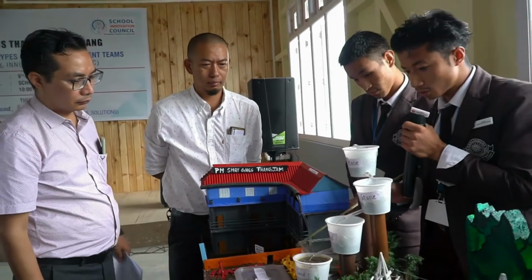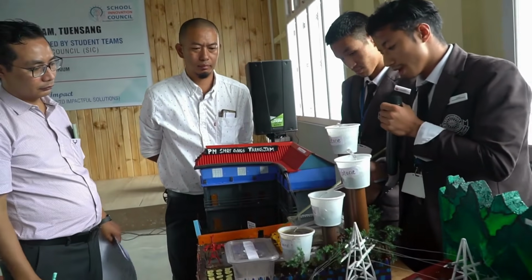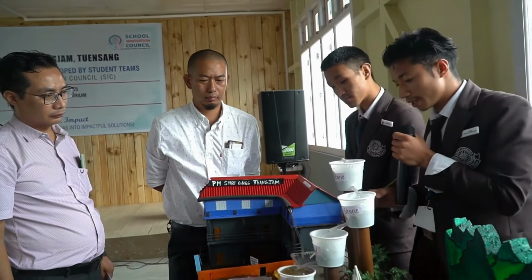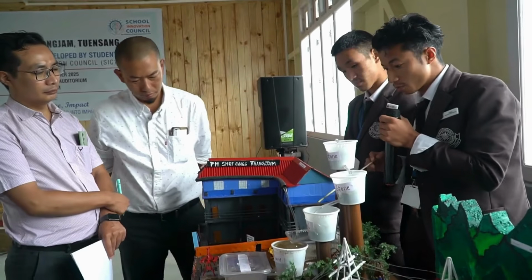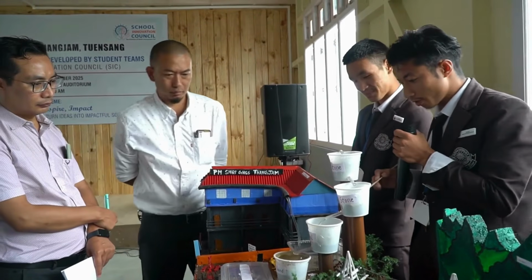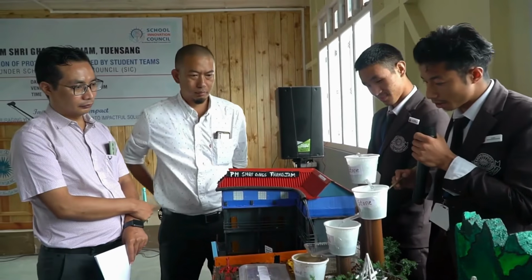Filtered water will be stored in a water reserve tank, and we can use this water for cooking, drinking, and for various purposes: washing our clothes, especially during the dry seasons, and for irrigation in our gardens and in our farm.